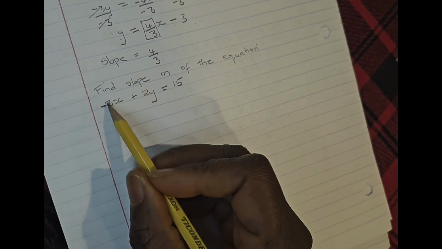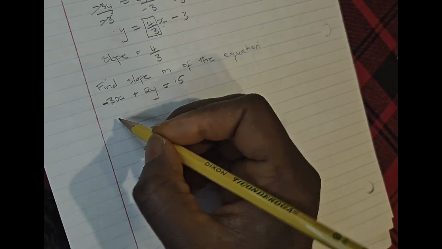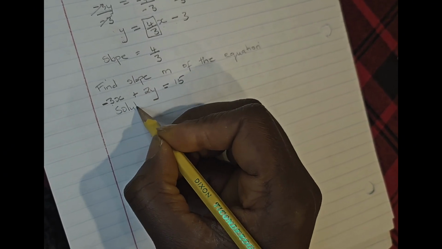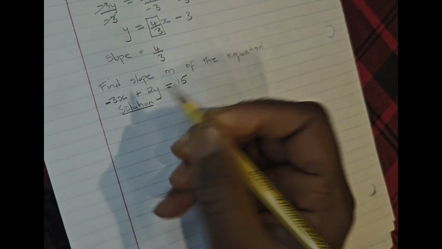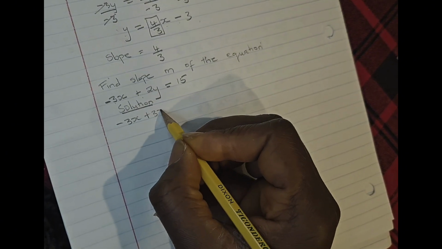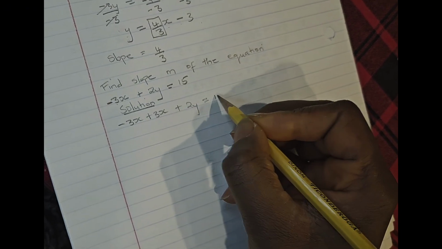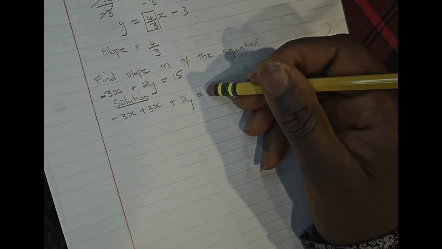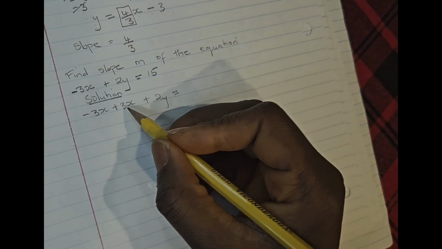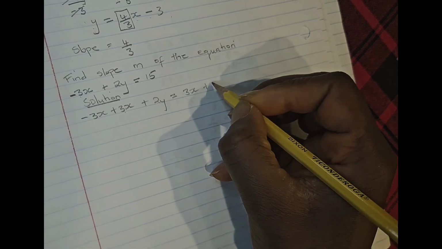We have to remove it by adding 3x to both sides of the equation. So I will have minus 3x plus 3x plus 2y equals, I'm adding 3x to both sides, 3x plus 15.